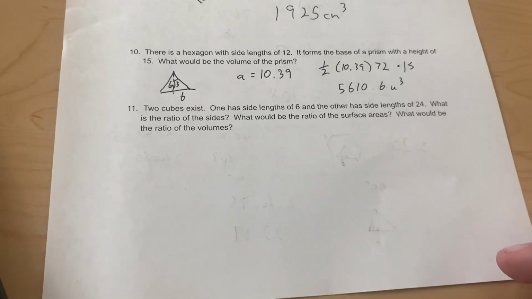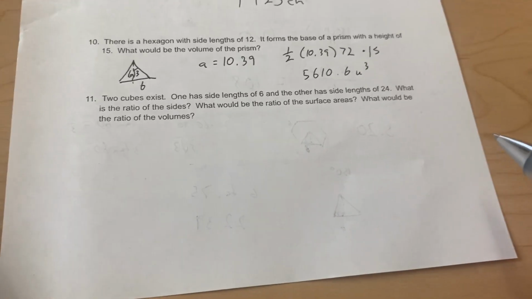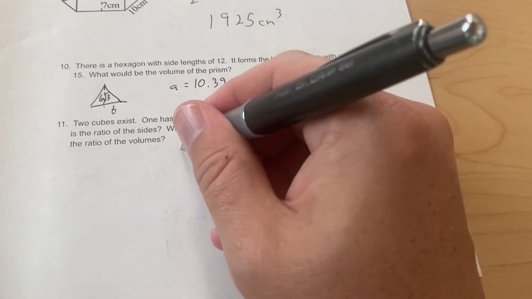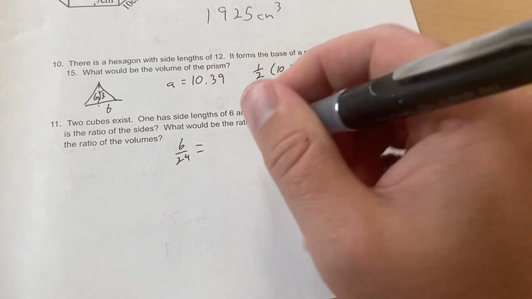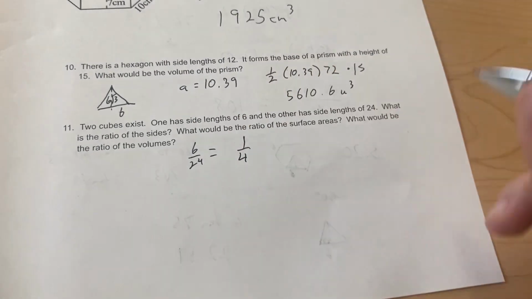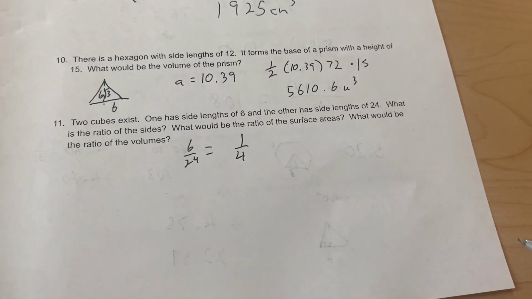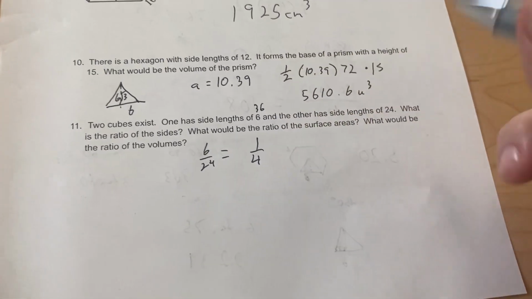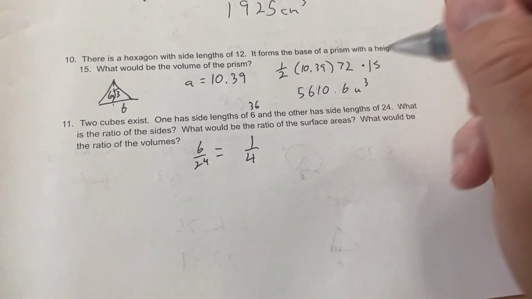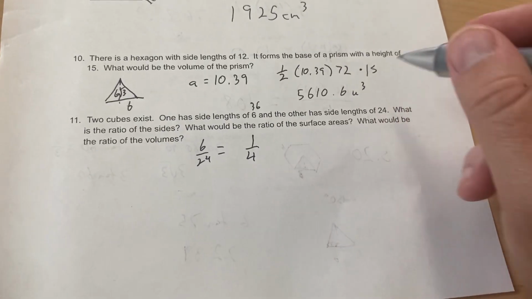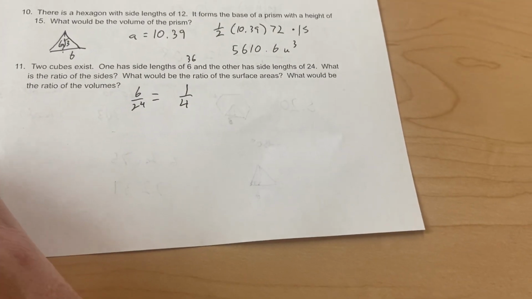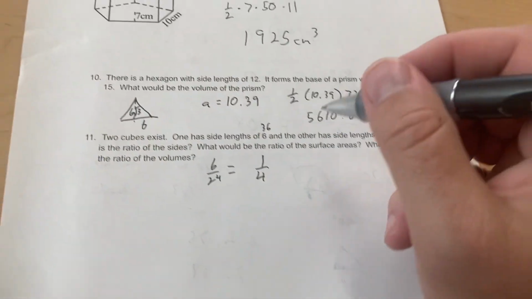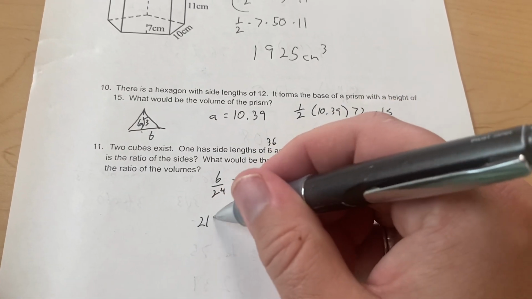Okay? 2 cubes exist. One has side lengths of 6, the other one has side lengths of 24. What is the ratio of the sides? If we go 6 over 24, that's going to reduce down to 1 out of every 4. What is the ratio of the surface areas? Well, a single side of this one is going to have an area of 36, and there's 6 sides there that are all the same.